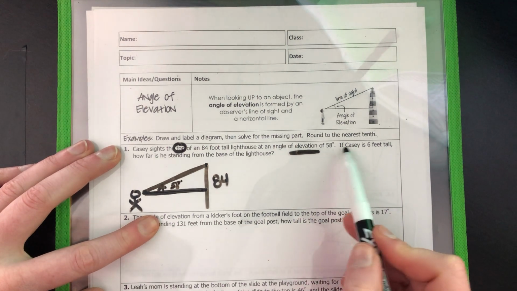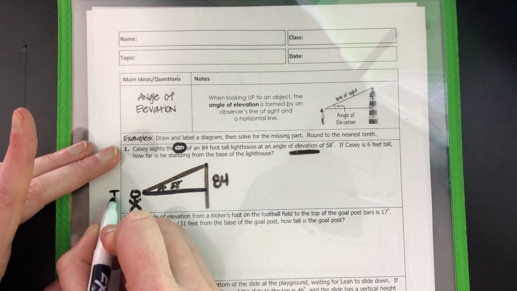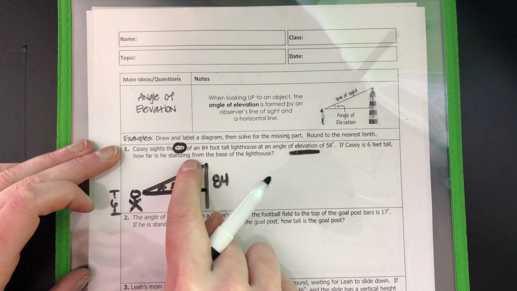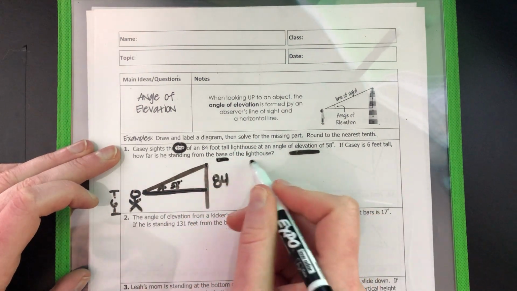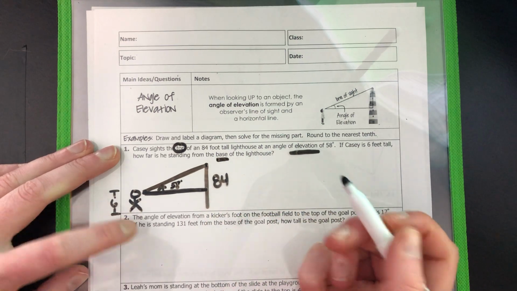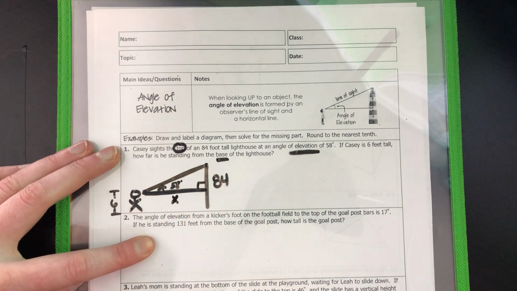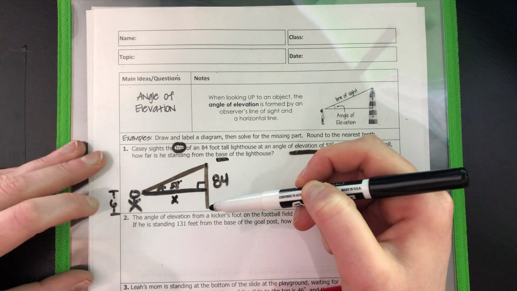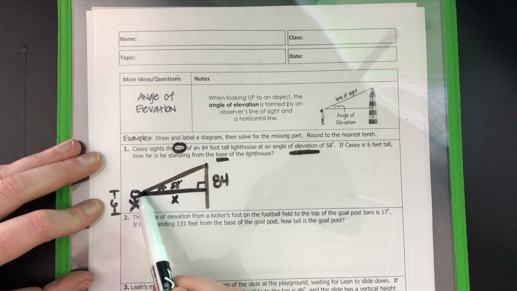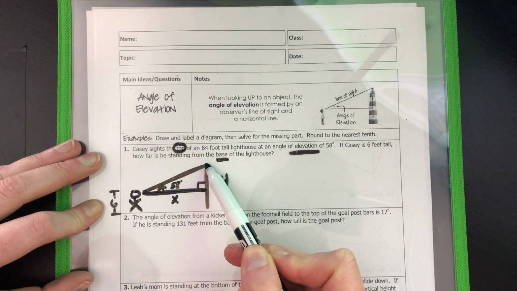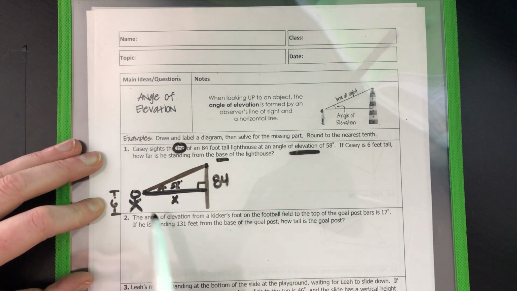If Casey is 6 feet tall, how far is he standing from the base of the lighthouse? Base means bottom. So the bottom of this right triangle is right here. 84-foot tall lighthouse, 6-foot tall Casey. His typical line of sight to now looking at the top of it, he's looking up 58 degrees. How far is he from the lighthouse?